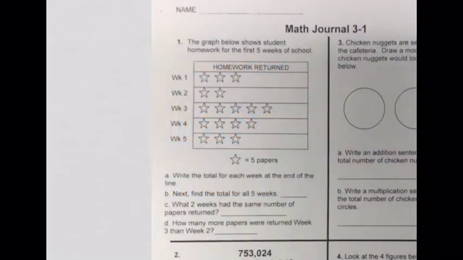Alright, we're going to look over problem number 1. The graph below shows the student homework for the first 5 weeks of school. So if we look right here, we have a pictograph. One of the most important parts about the pictograph is the key at the bottom. That key, remember, it tells you that each star is telling you there's 5 papers.